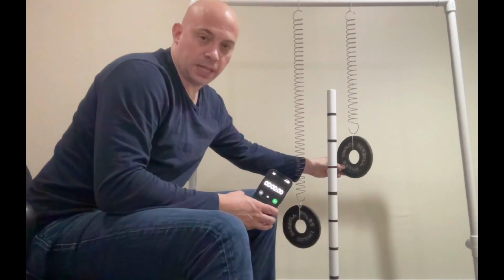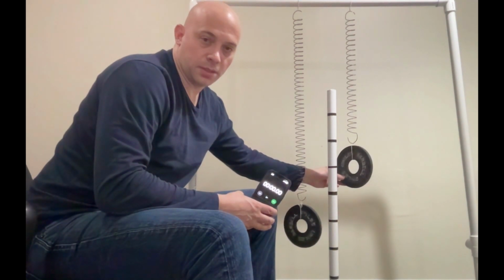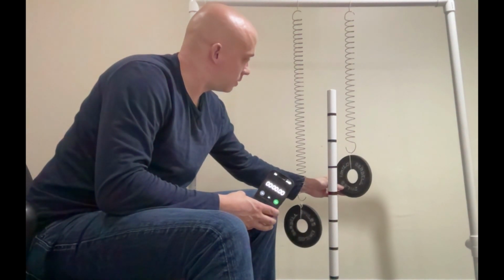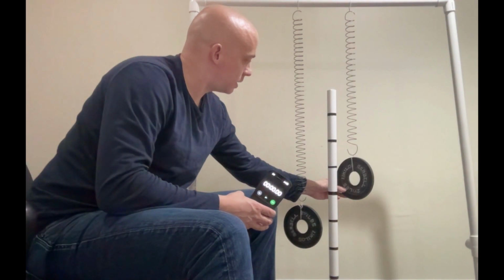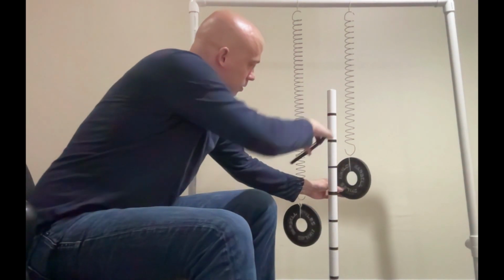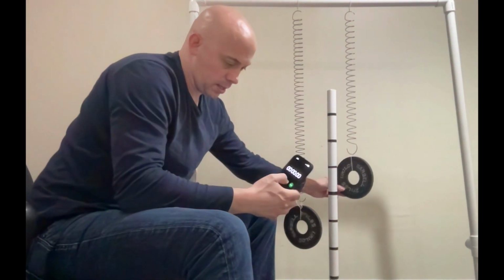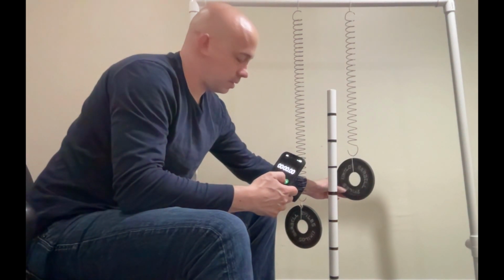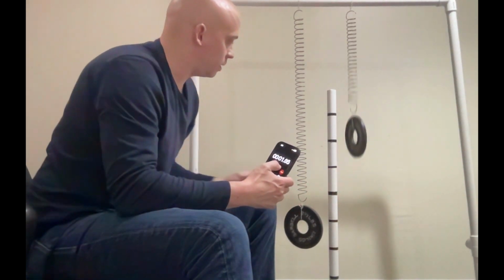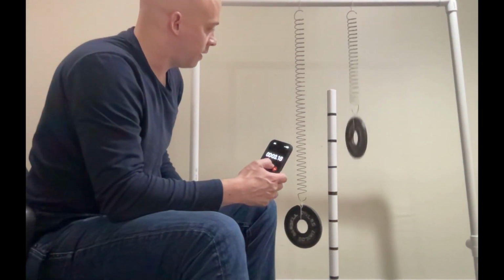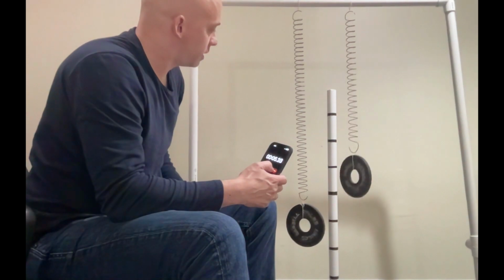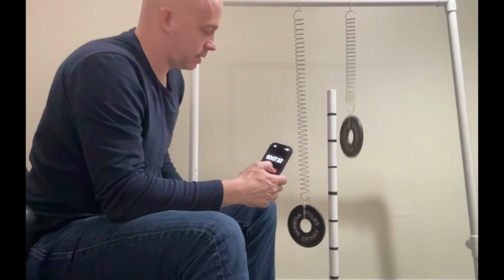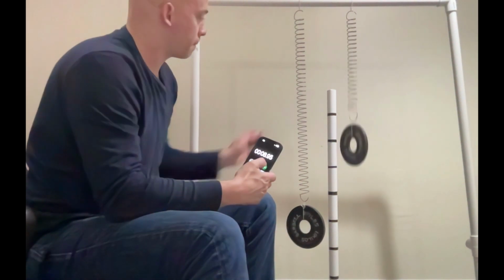So let's pull him down by 10 centimeters. I'm going to pull him down to this position. That's 10 centimeters below where he started. And let's do 10 oscillations again. Start. 1, 2, 3, 4, 5, 6, 7, 8, 9, 10.